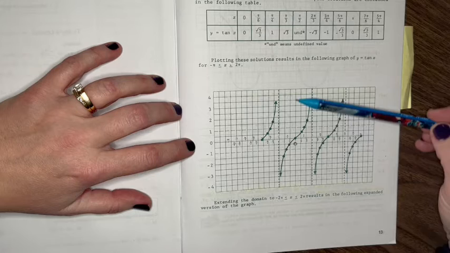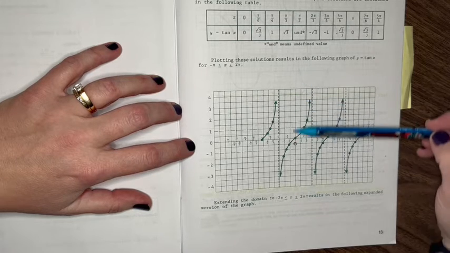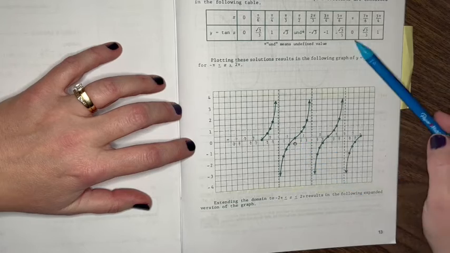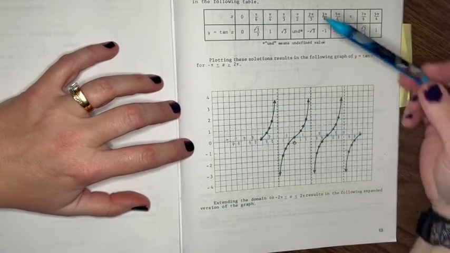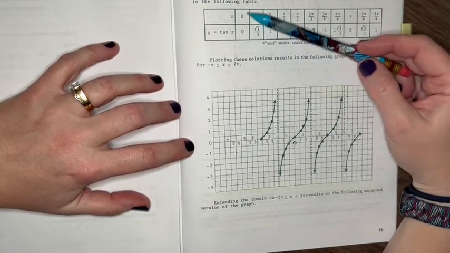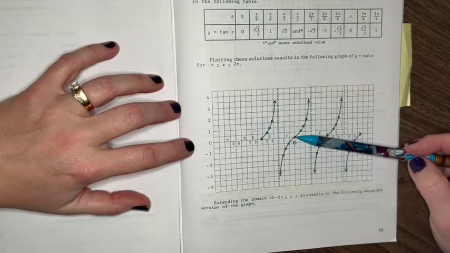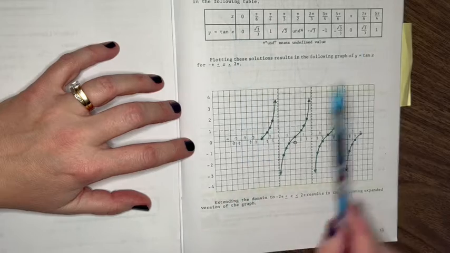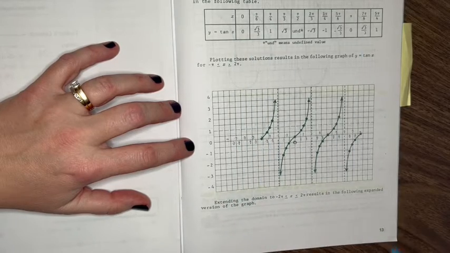Now I marked the 0 point on my graph. For whatever reason, they like to cut it out. And the 0 point is right here at 0, 0. So even though the numbers start here and they only go positive, they did graph some of the negatives.